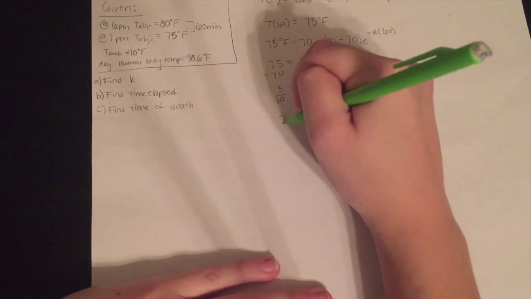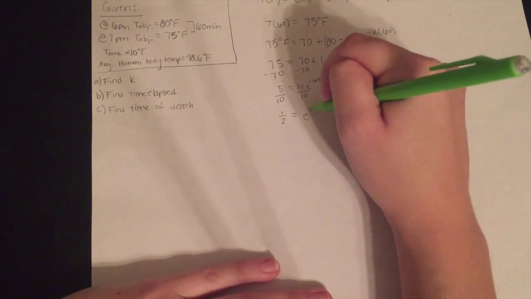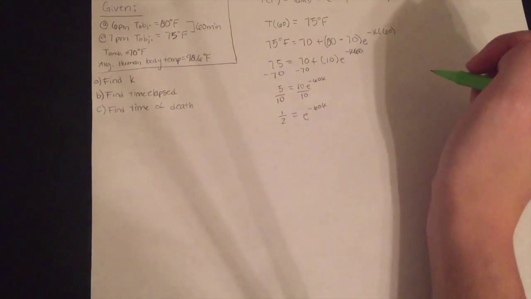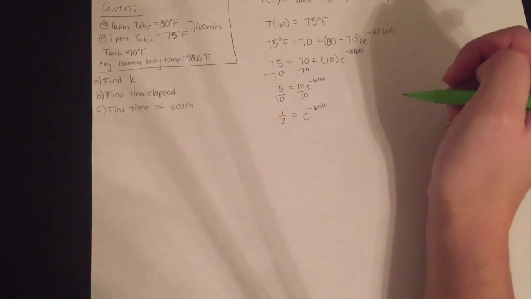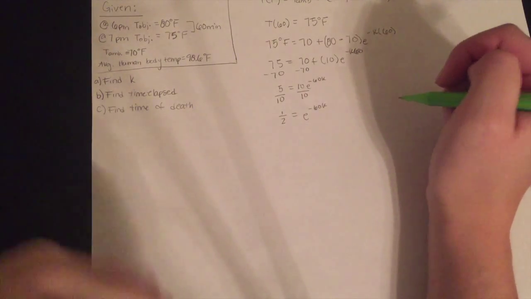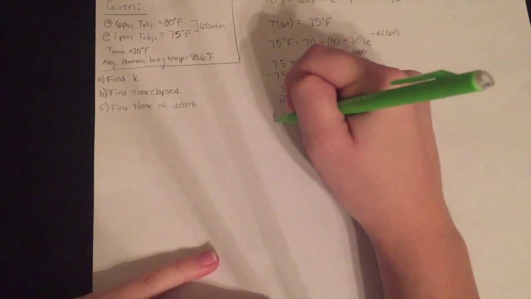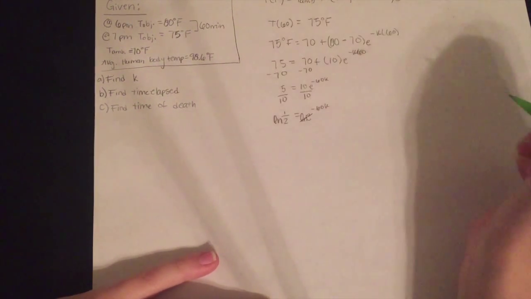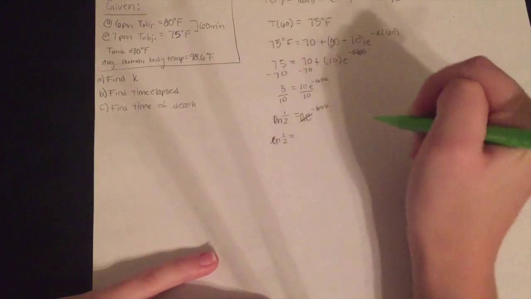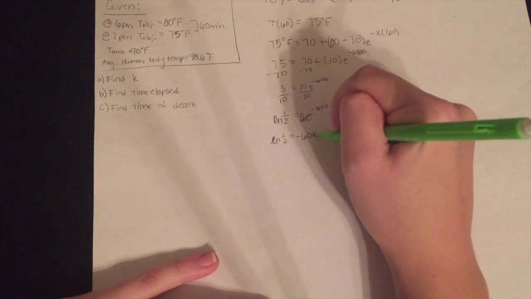So 1/2 equals e to the negative 60k. And to get rid of the e, we take the natural log of each side, because natural log and e are inverses, so they cancel each other out. So the natural log of 1/2 equals negative 60k.